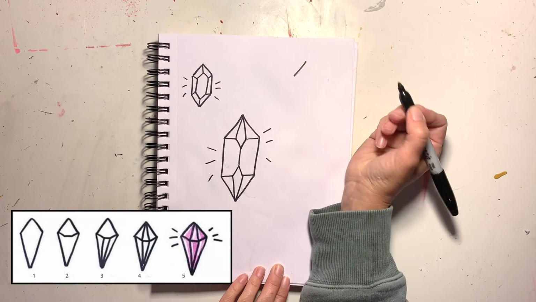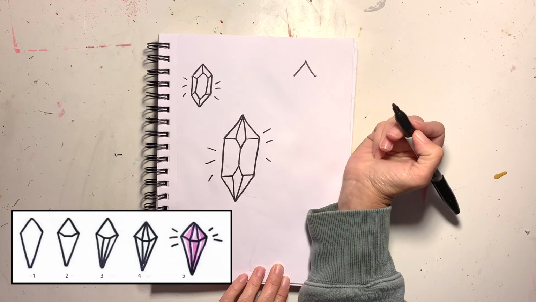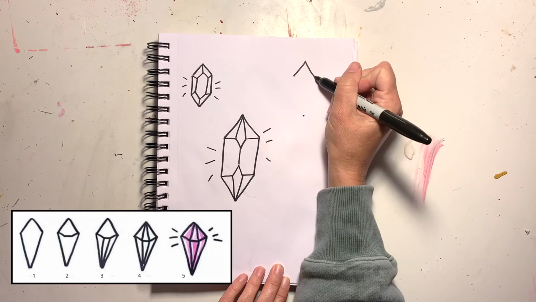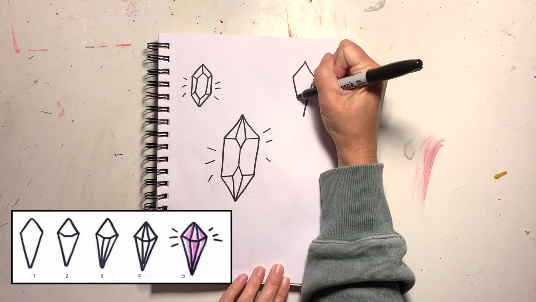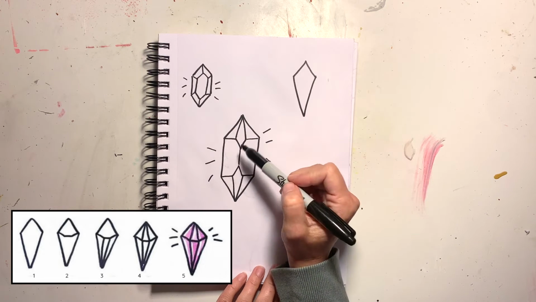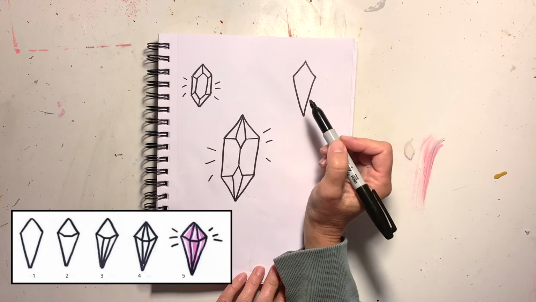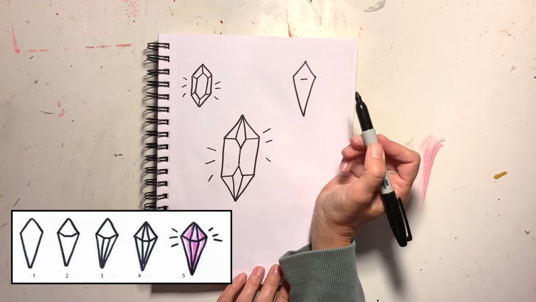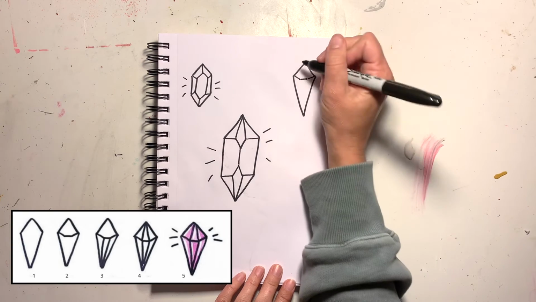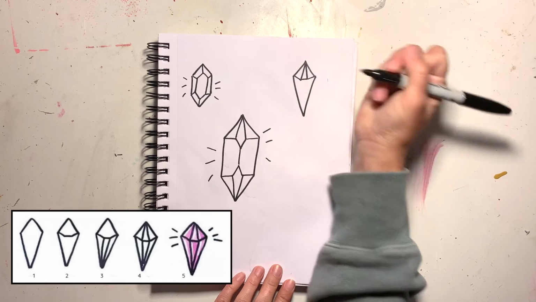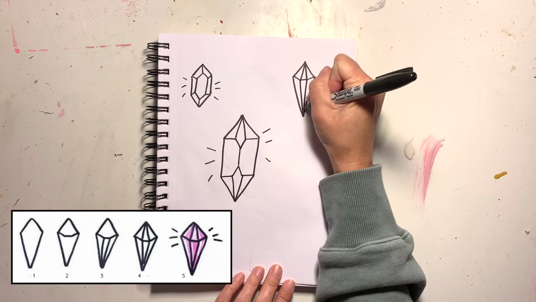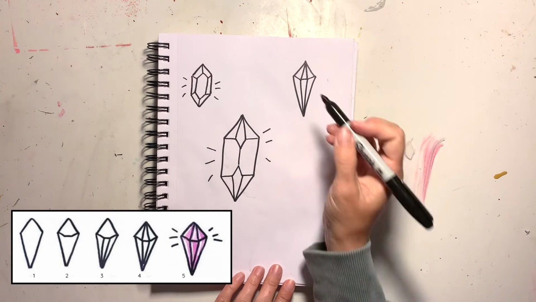Okay, so this one starts with the same type of top, so an upside down V. So I'm going to do a dot there so I know where to connect my two lines, making a pointy diamond type shape. And then same type of shape there, so horizontal line in the middle, and then diagonal to those corners. And then connect using diagonal lines and repeat on the bottom, just going all the way down. Here we go.